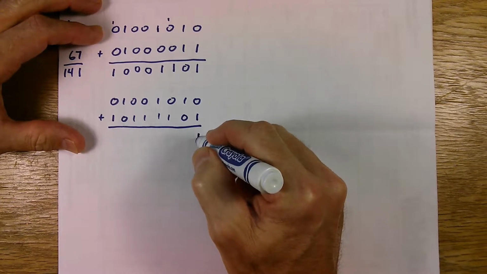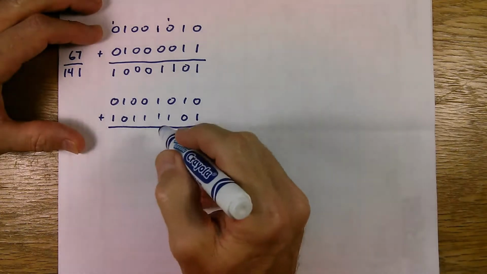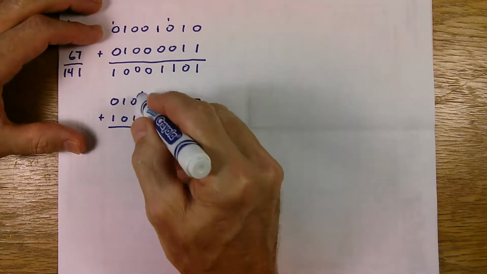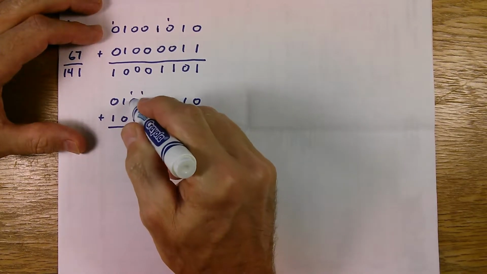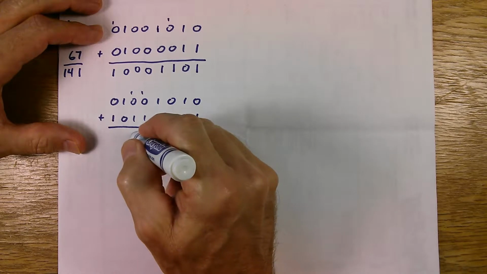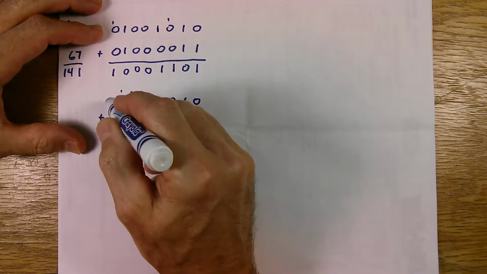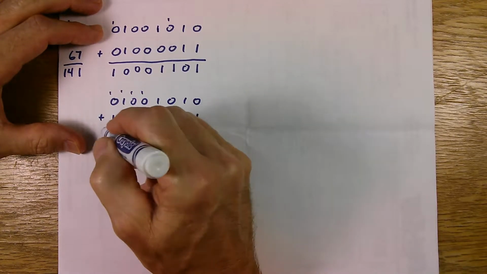So we've got 1, 1, 1. Now here's where the fun starts. 1 and 1 is 0, carry the 1. 1 and 0 and 1 is 0, carry the 1. 1 and 0 and 1 is 0, carry the 1. 1 and 1 is 0, carry the 1. 1 and 1 is 0, carry the 1.